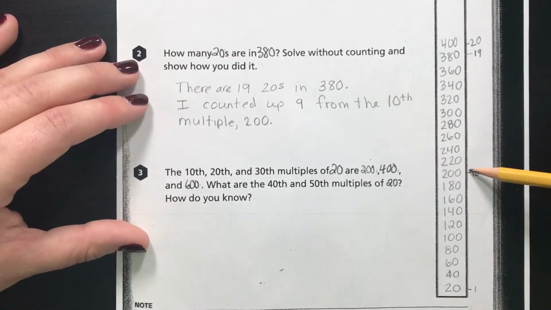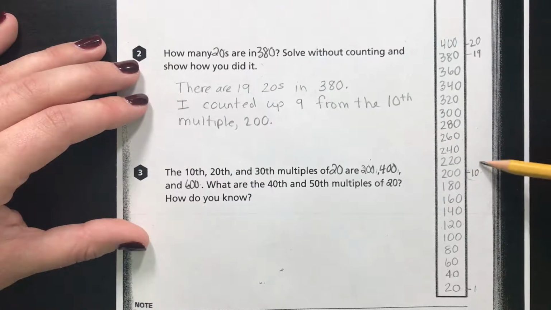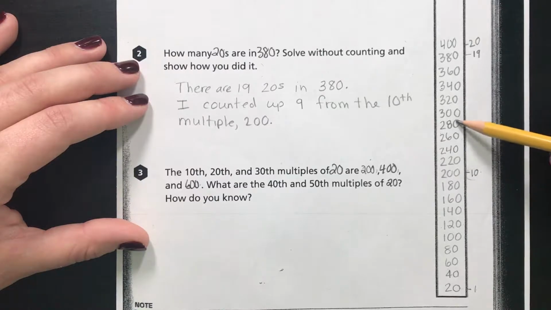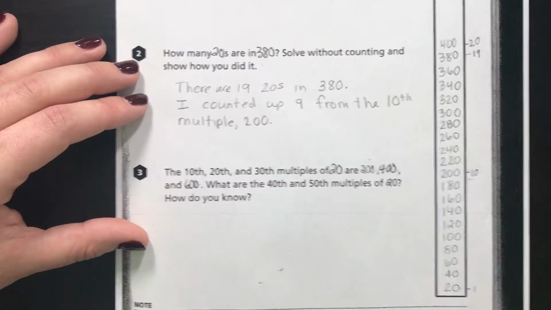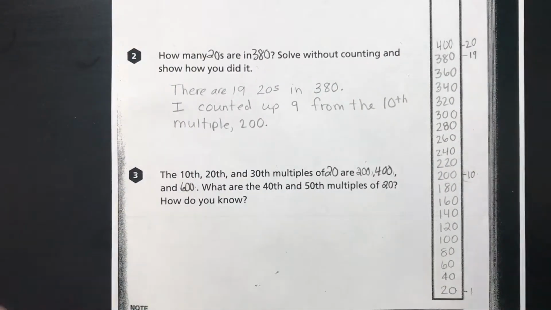So I counted up 9 from the 10th multiple, which is 200. 1, 2, 3, 4, 5, 6, 7, 8, 9. And I figured out that it was 19.